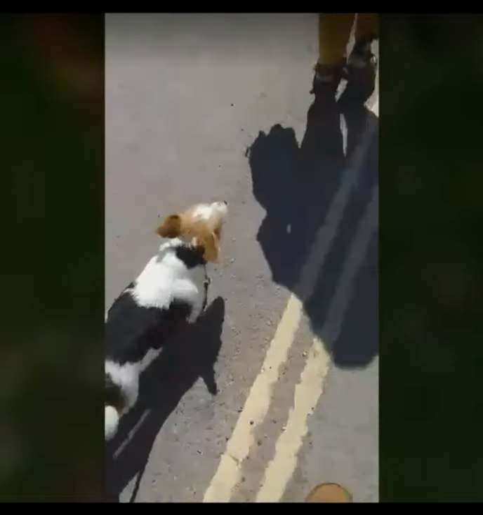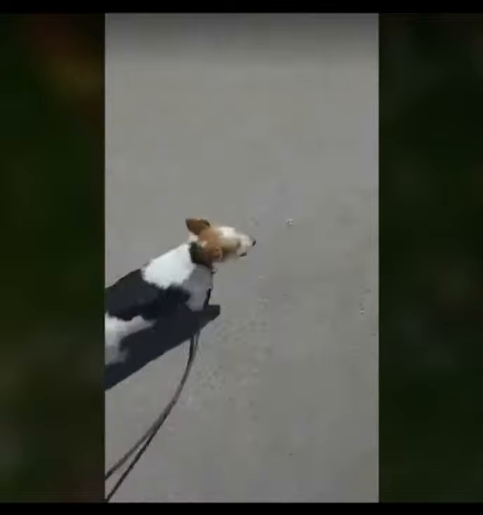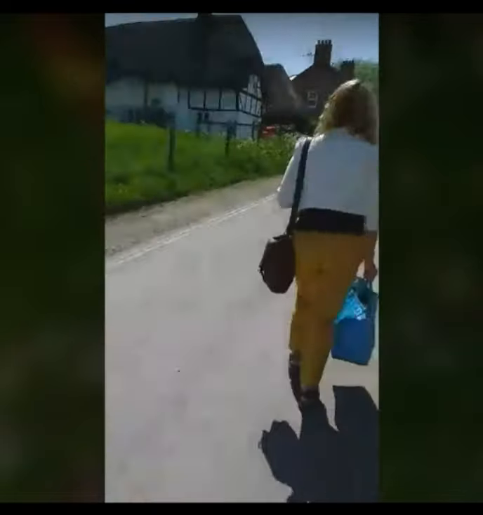Okay. Oh, sorry. Dog's out in the middle of the road. There's little Floss. Little Floss has come with us. Little Floss. I'm going to turn this off for a second.